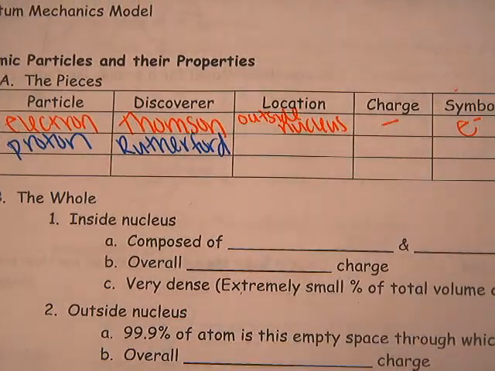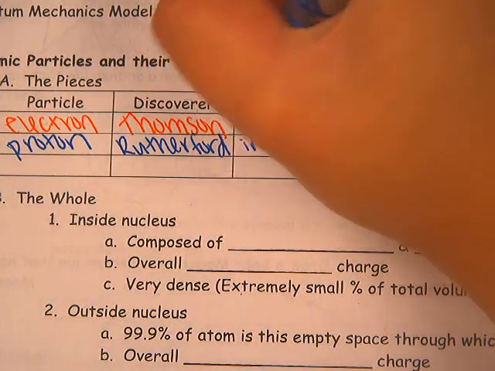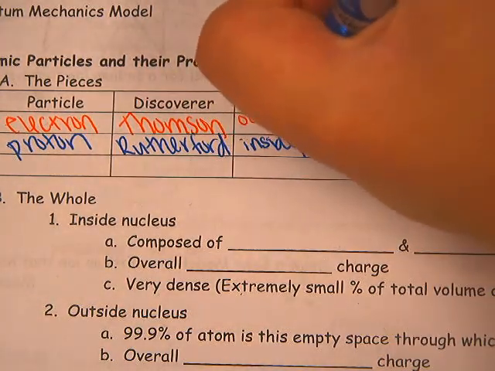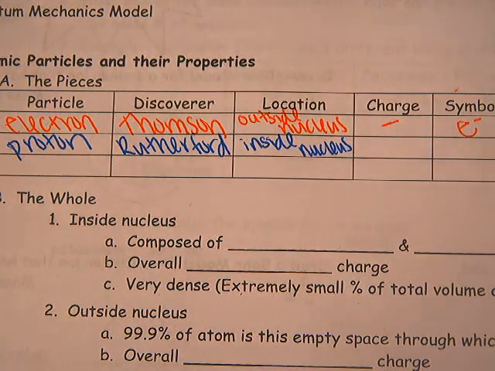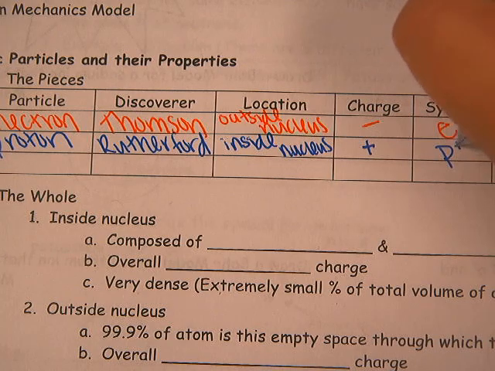So again, your options are really inside the nucleus or outside the nucleus. Where's your proton located? Inside the nucleus. And then the charge of your proton is what? Positive, negative, neutral? Positive. So we abbreviate a proton as P with a little plus sign.